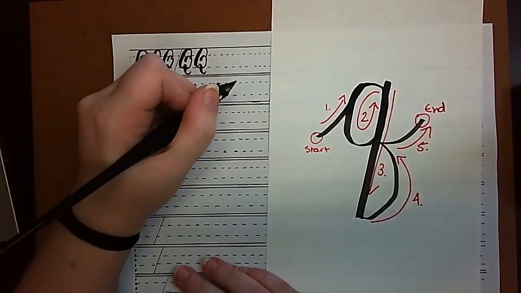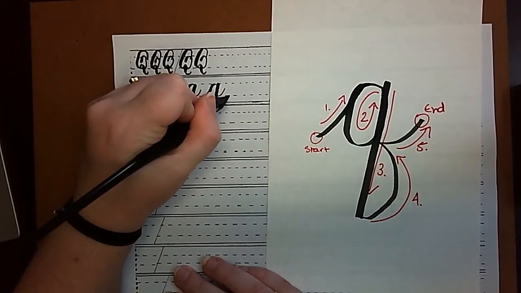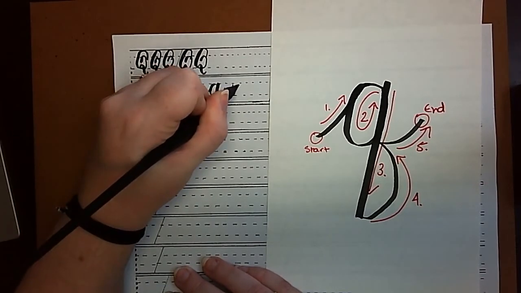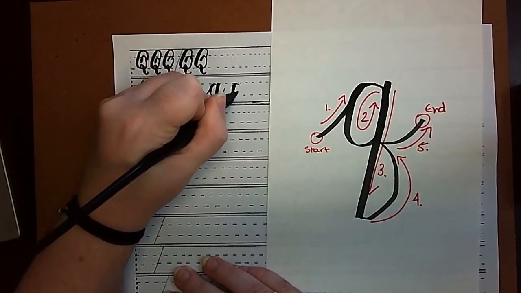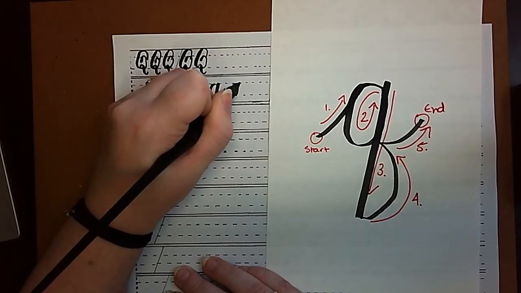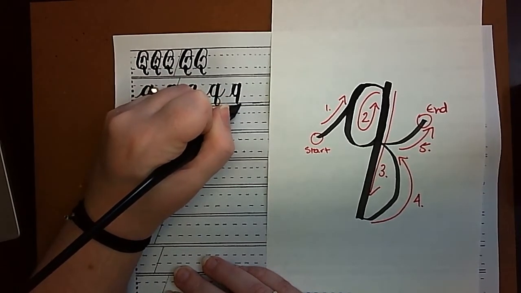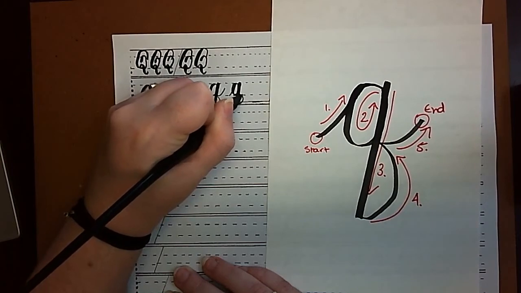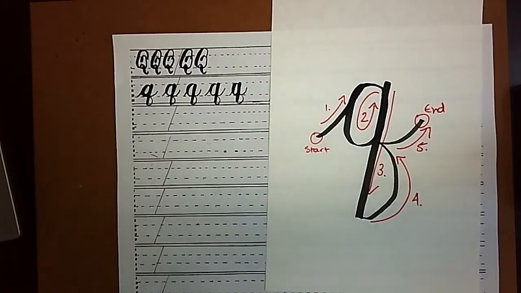I'll do that one last time. Entrance stroke in the X space, oval over the entrance stroke, tail into the footer, curve to the right, and end.